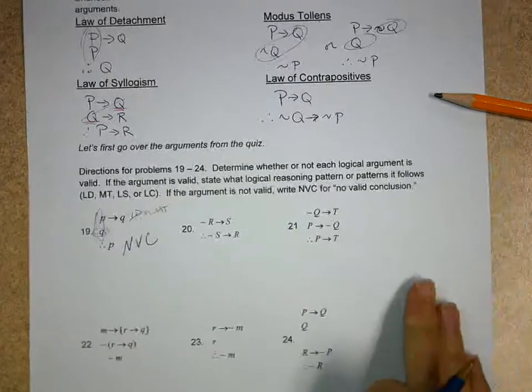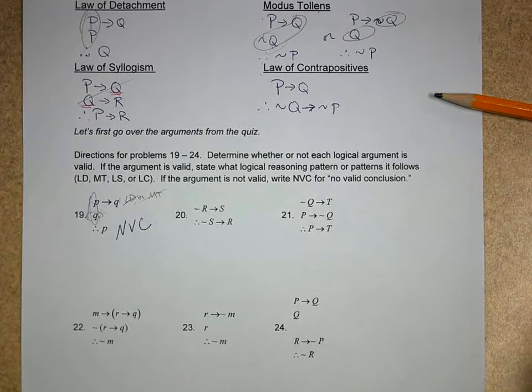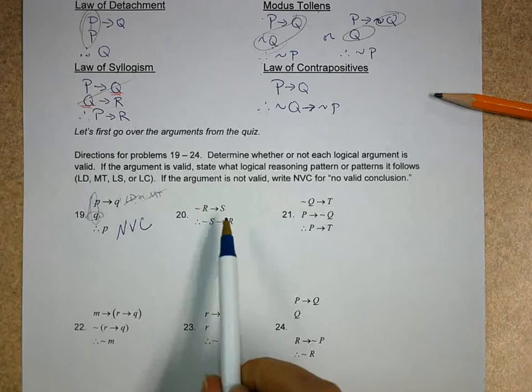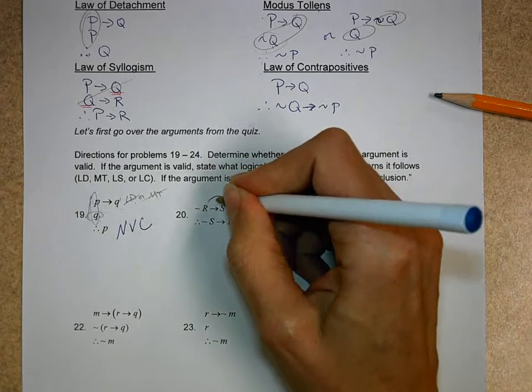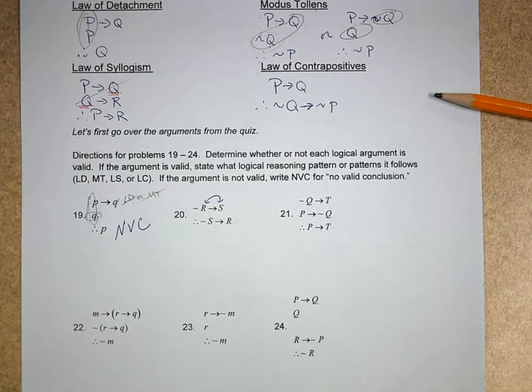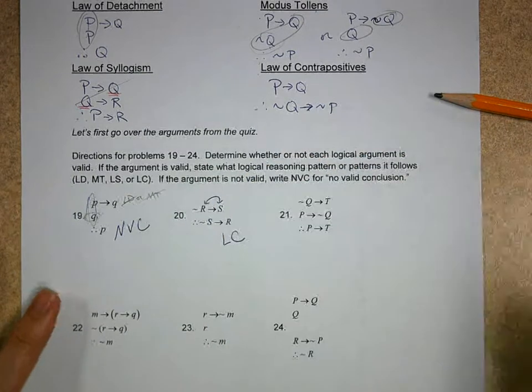Now I'm looking at the next one. I got a singleton here, a single conditional statement. The only choice is law of contrapositive. Did I flip and did I negate? And sure enough, I did. So that's law of contrapositive.